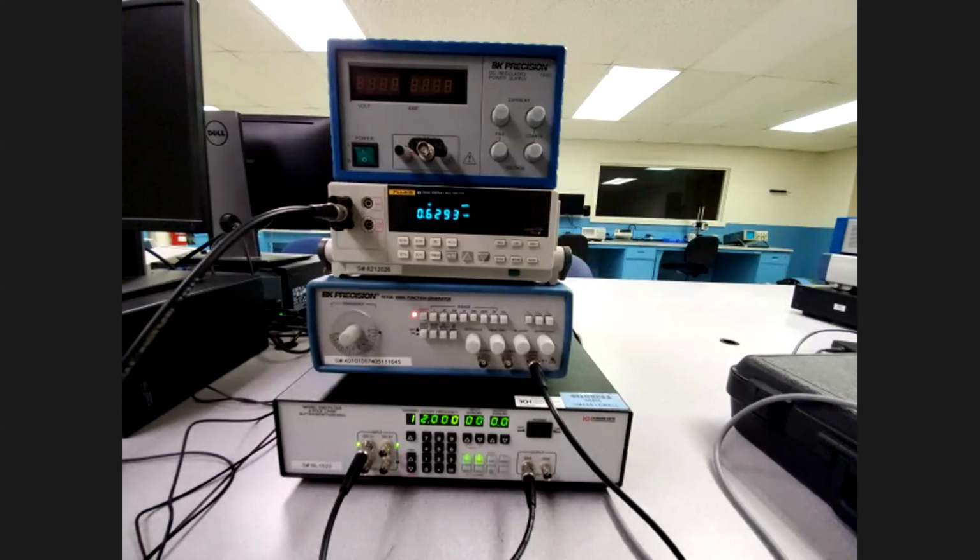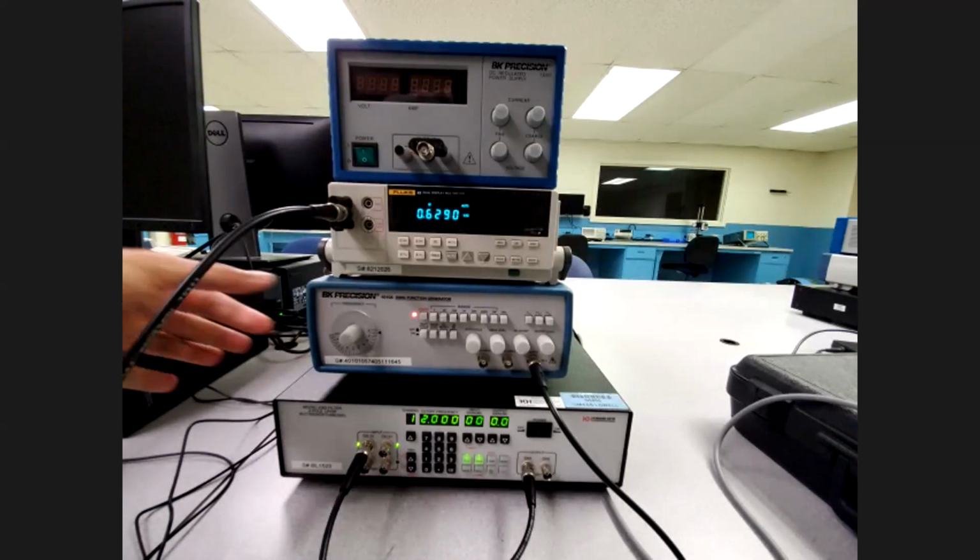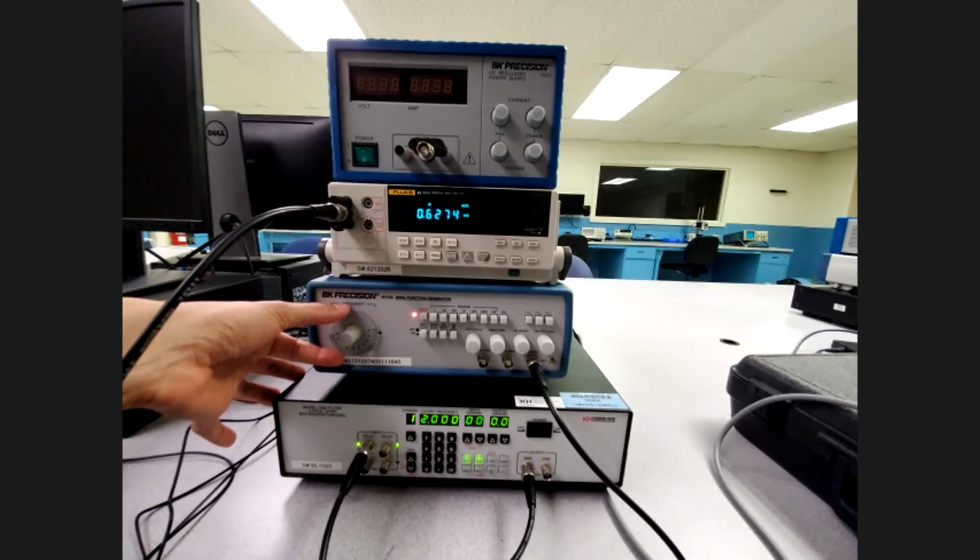Let's go to 3,500. Adjusting it from the function generator.